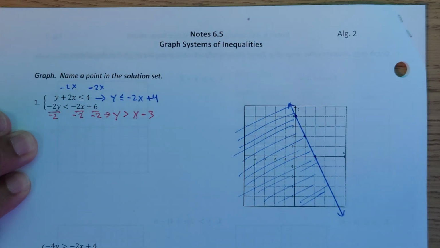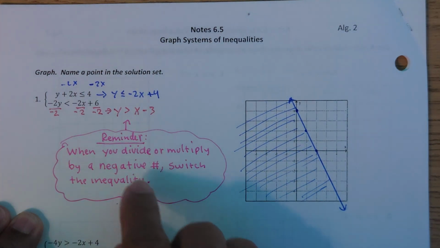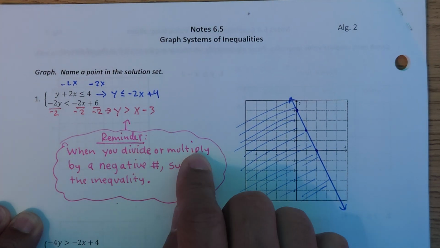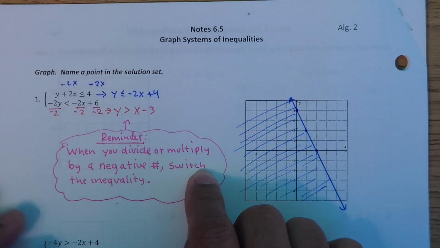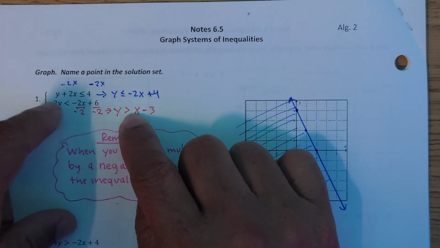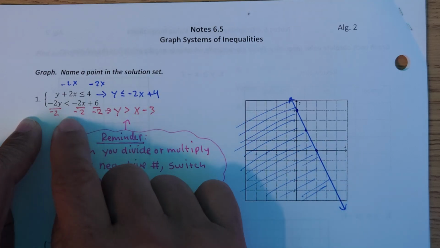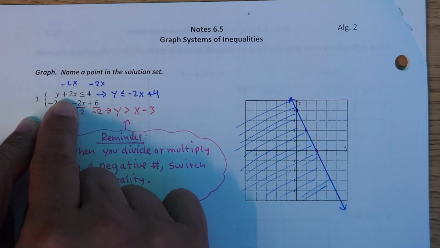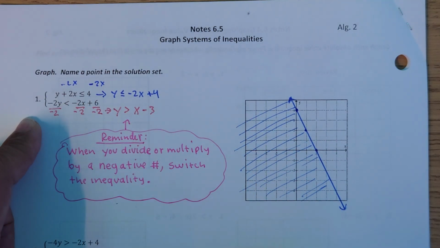And I'm going to add a note here real quick. And that note is, a reminder, when you divide or multiply by a negative number, switch the inequality symbol. That's what happened here. It used to be less than, we made it greater than because the x went from being negative to being positive.